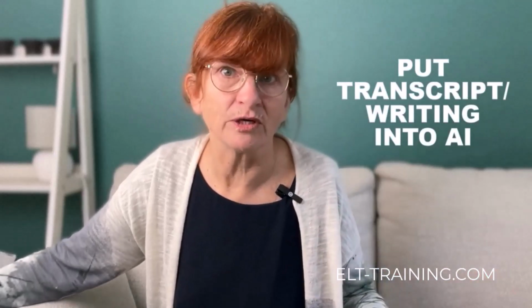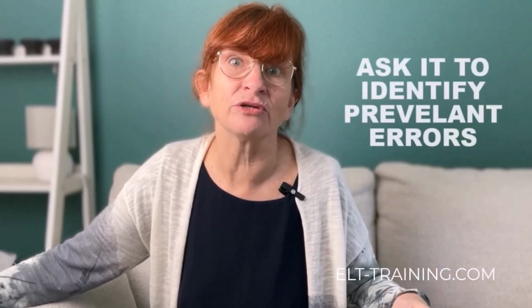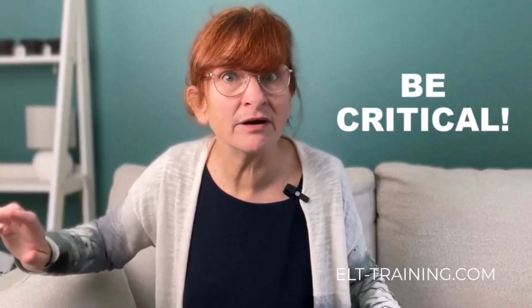When you've got the transcript or the learner's written work, you could put it into AI and ask it to identify the most important language errors. It will do this, but be careful, it isn't always very accurate and it doesn't always prioritise what would likely be the most important errors. So again, treat what it says with caution. Check it against your own intuition, against other reference books, such as Learner English.